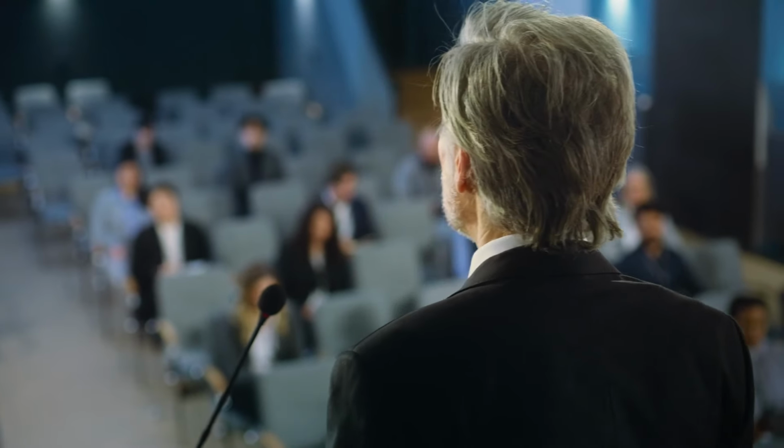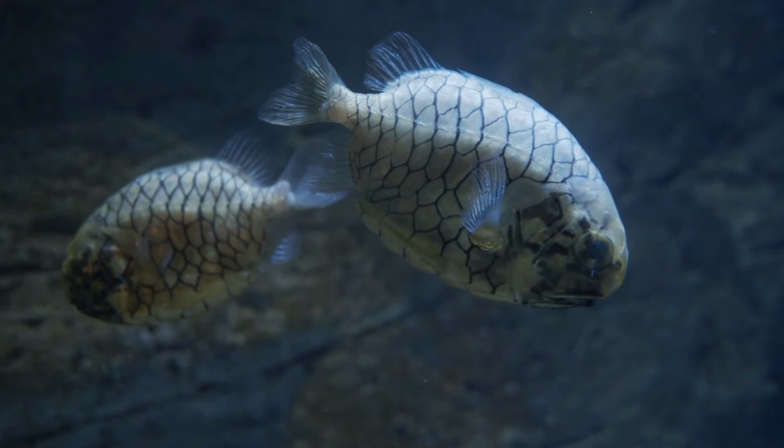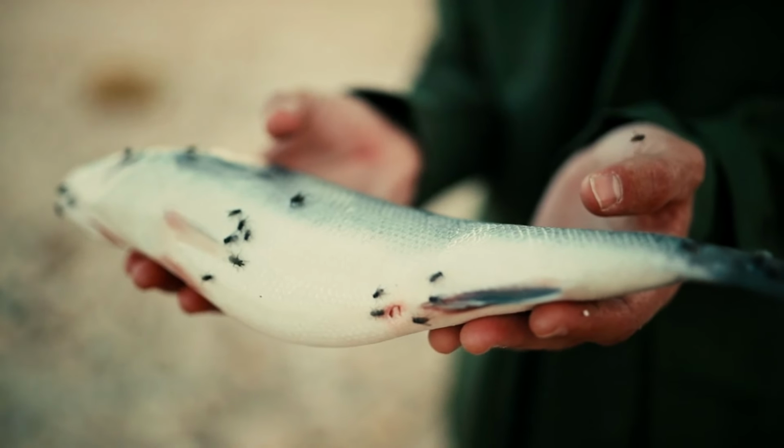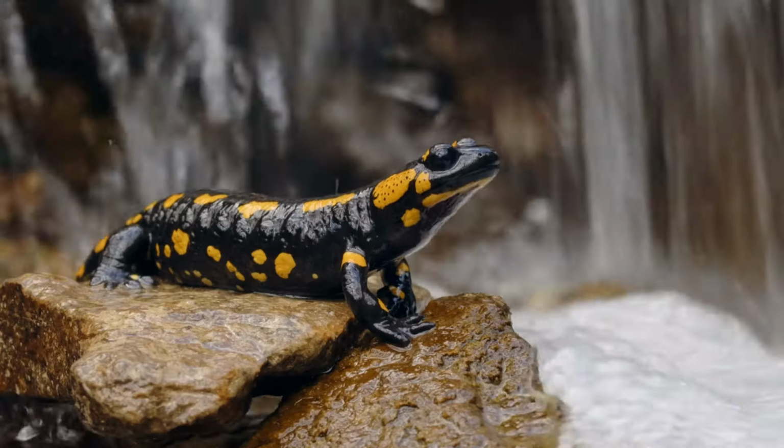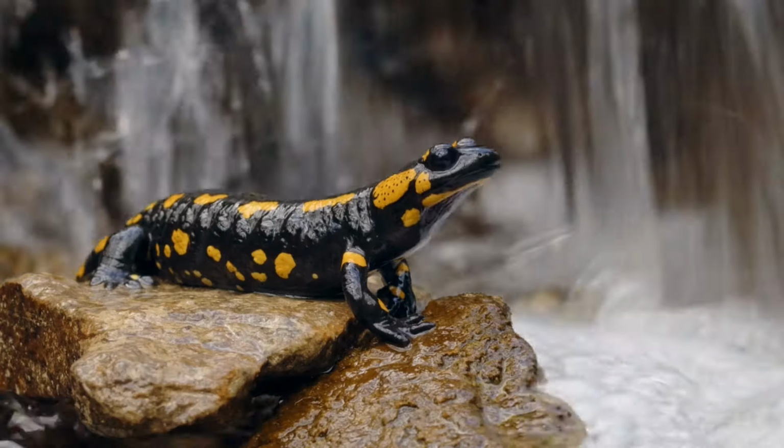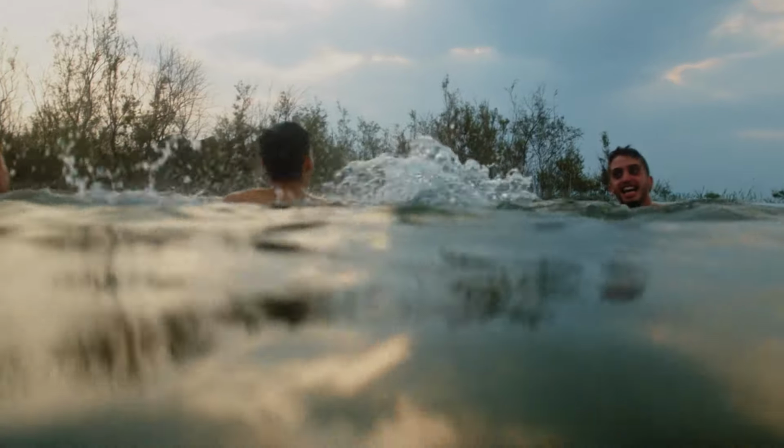Captivating audiences with fun facts. Here's where it gets even more interesting. Let's add some fascinating facts to capture your audience. Did you know that the axolotl, also known as the Mexican walking fish, isn't actually a fish? It's a salamander that never fully matures, like a teenager forever stuck in the water.